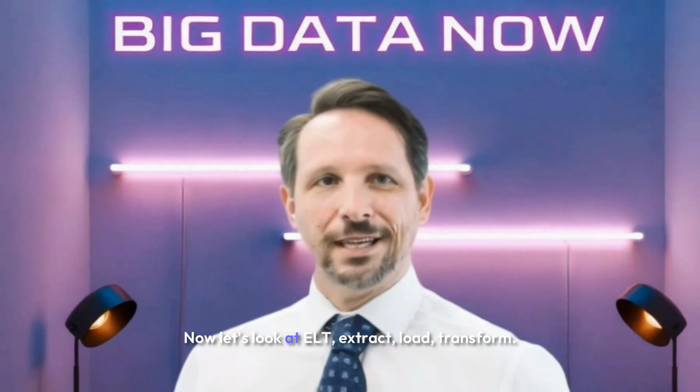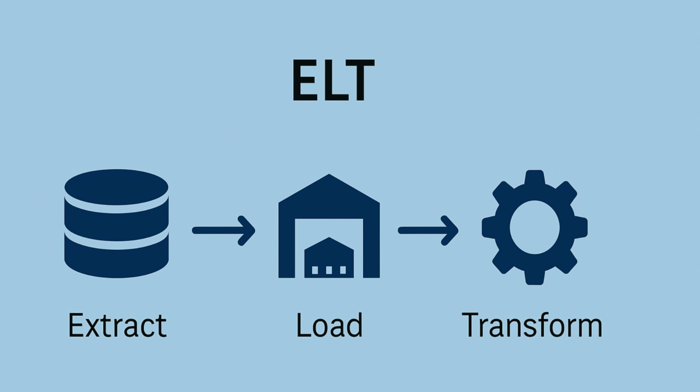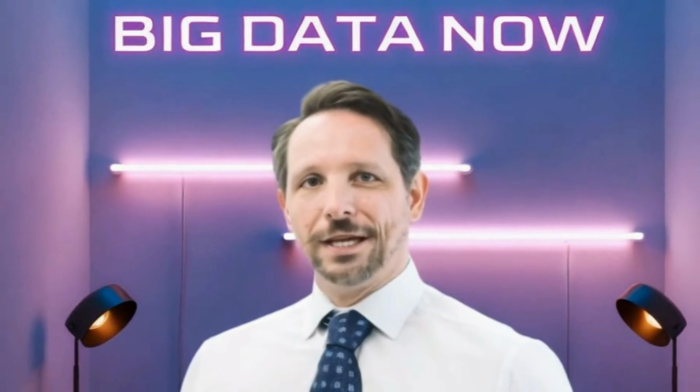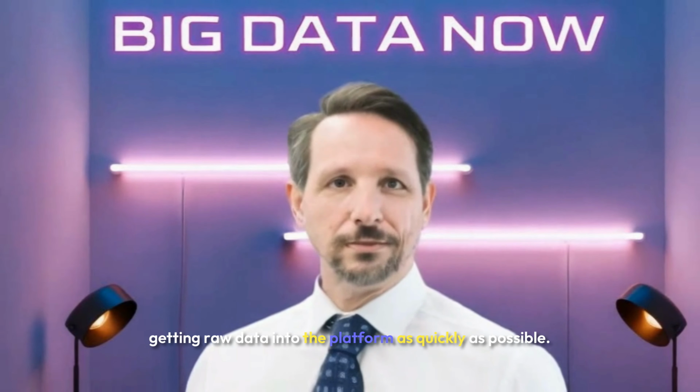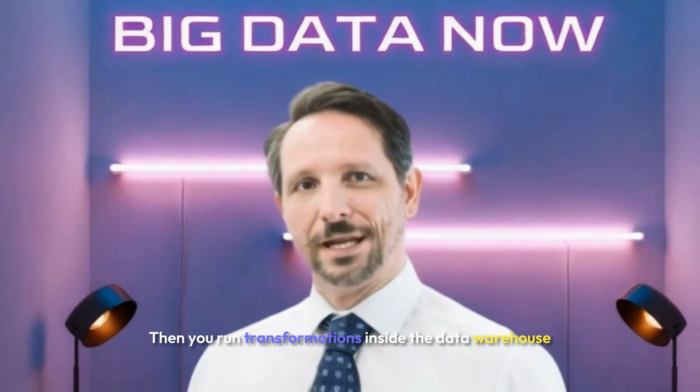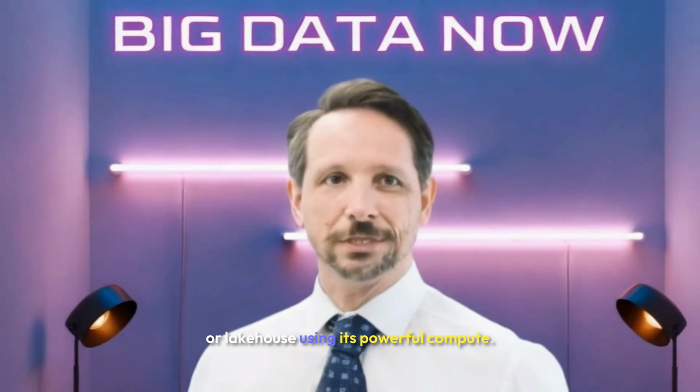Now let's look at ELT: extract, load, transform. This approach became popular with cloud-native platforms like Snowflake, BigQuery, and Databricks. The idea here is that you extract and load first, getting raw data into the platform as quickly as possible. Then you run transformations inside the data warehouse or lakehouse using its powerful compute. This model gives you much more flexibility. You can store everything, reprocess whenever you need, and transform data on demand based on your analysis needs.